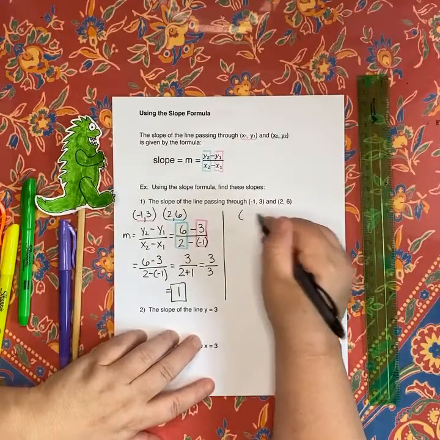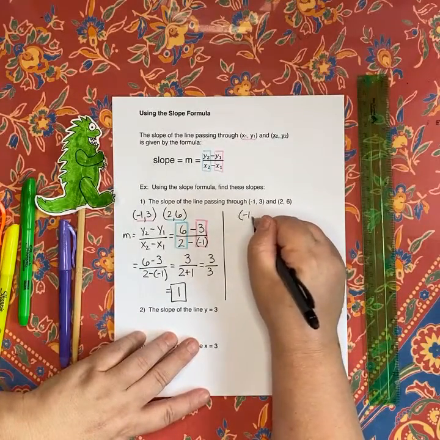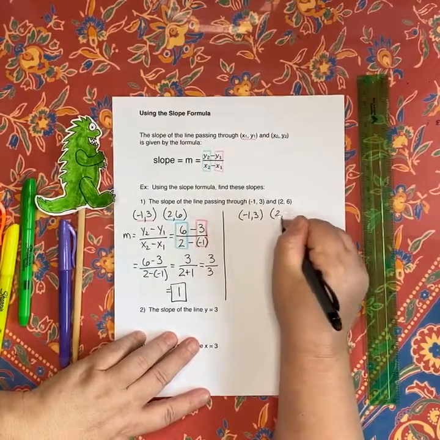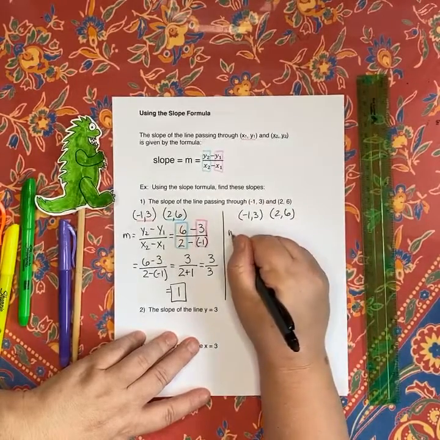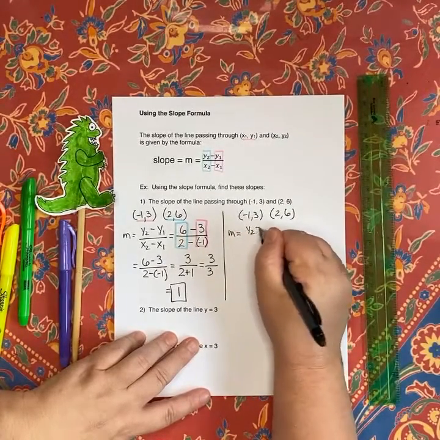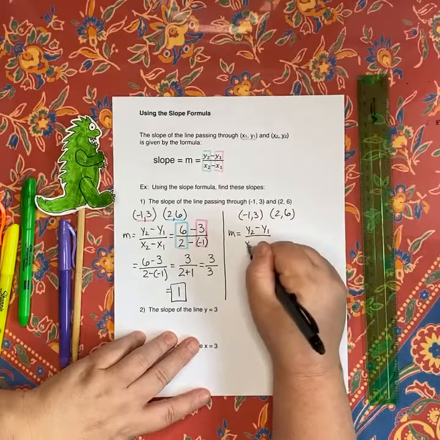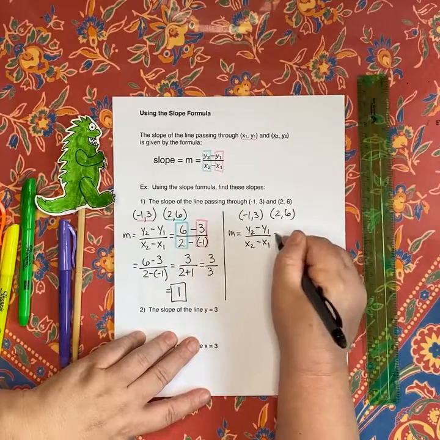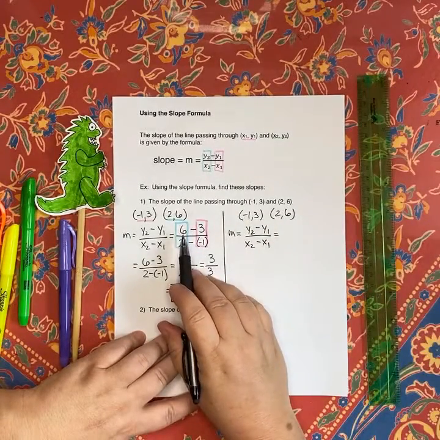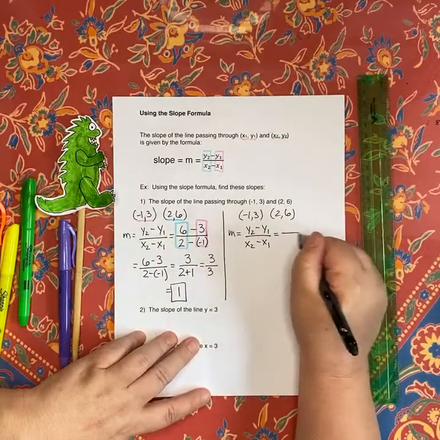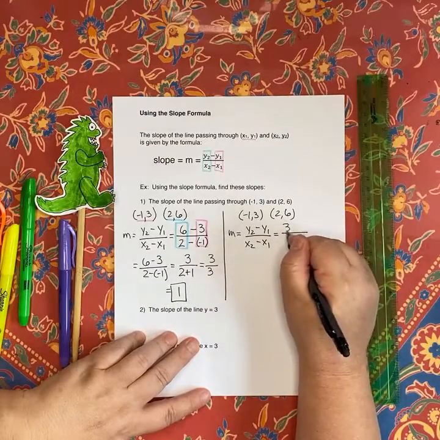I'm going to say, what if I have -1, 3 and 2, 6, and with my slope, which is y2 minus y1 all over x2 minus x1, what if instead of starting with 6, this time I start with 3?